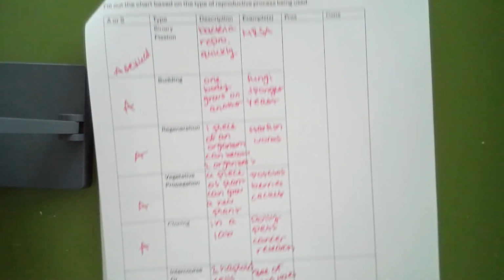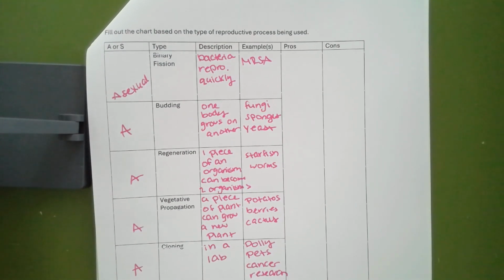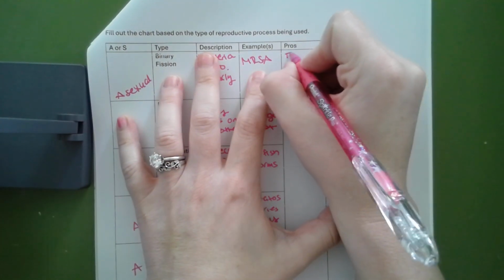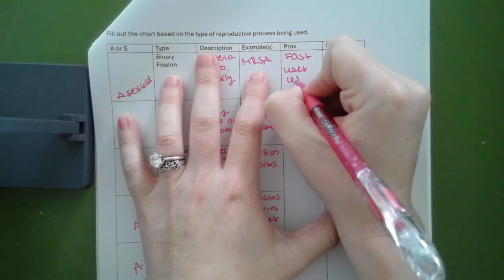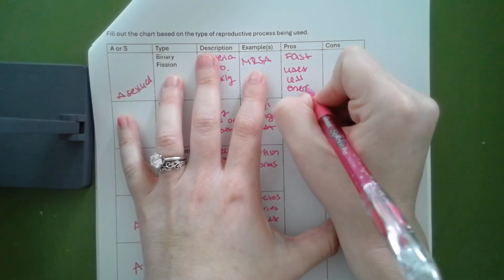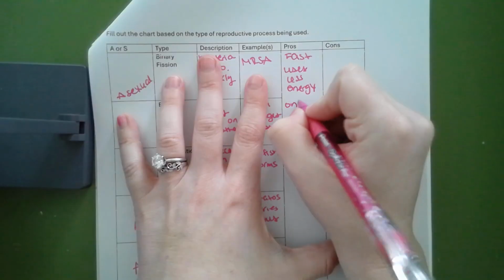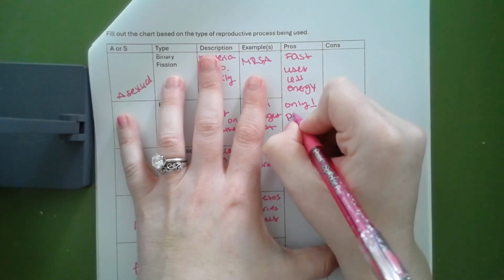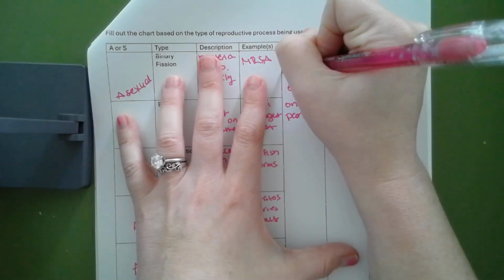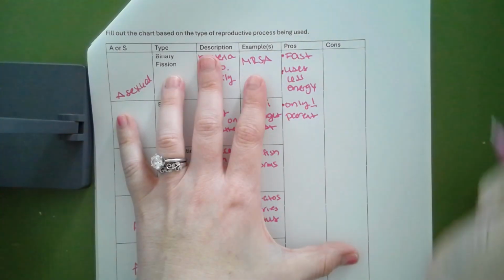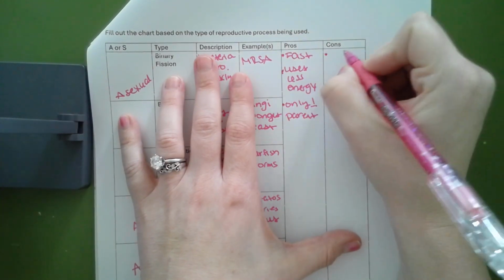All right. What are some pros to asexual reproduction? It's fast. Uses less energy. Only one parent needed, because we know dating is hard. Especially now. Couldn't imagine. All right, what are some cons?